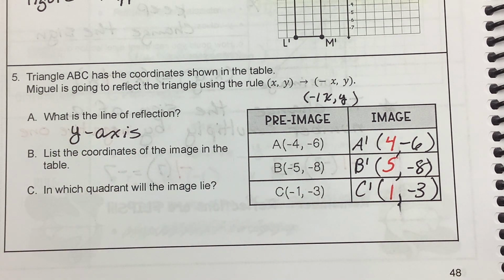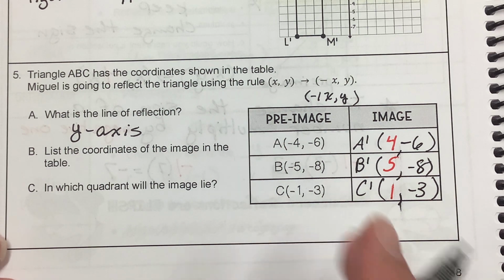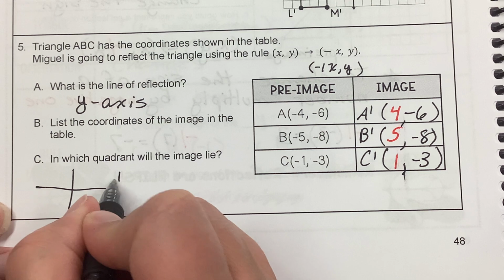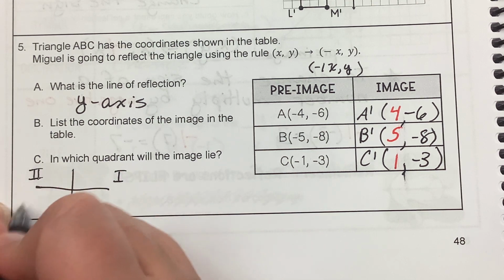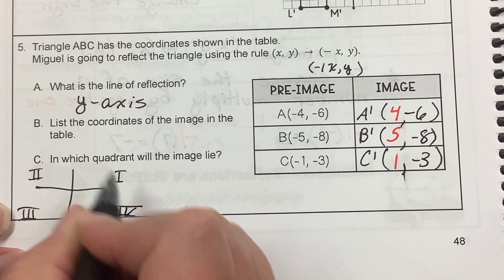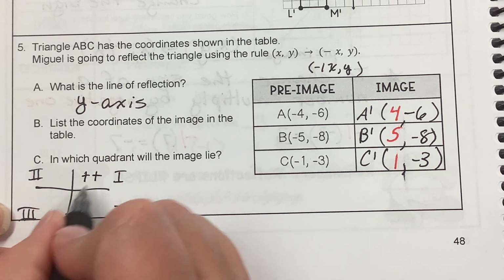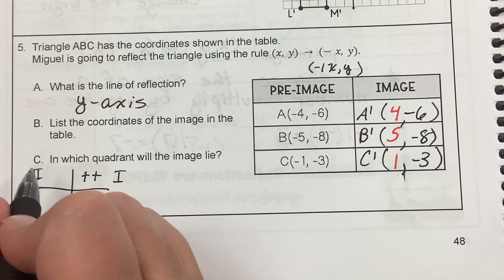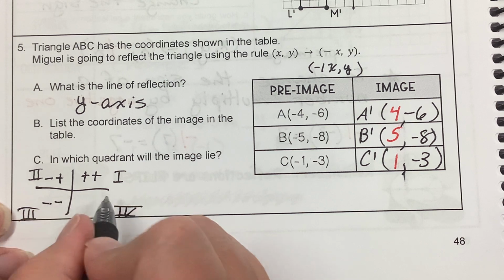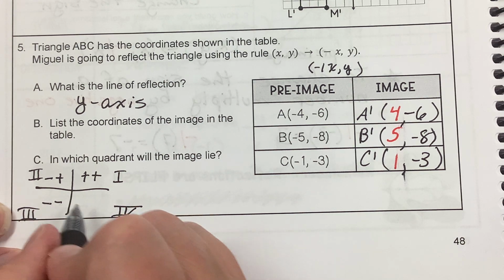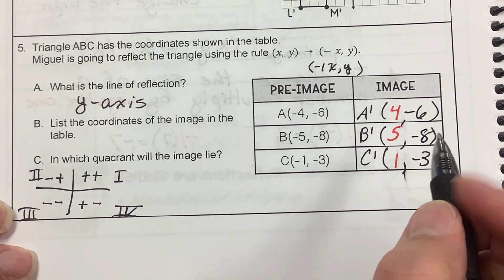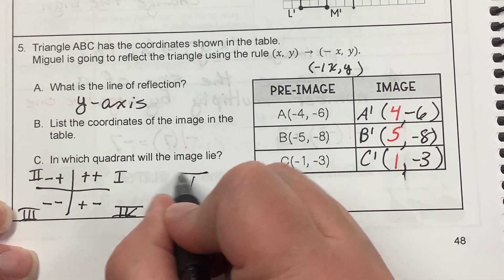In which quadrant will it be? Quadrants. I know how much you love those quadrants. I'm going to draw them. This is 1, this is 2, this is 3, and this is 4. Now 1 is positive, positive. 2 is negative, positive. 3 is negative, negative. And 4 is positive, negative. And these are positive, negative. So these are all in quadrant 4.